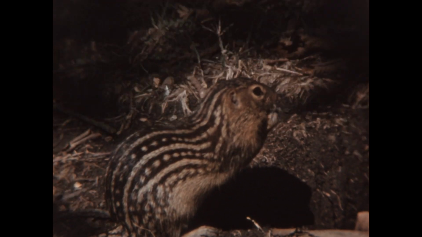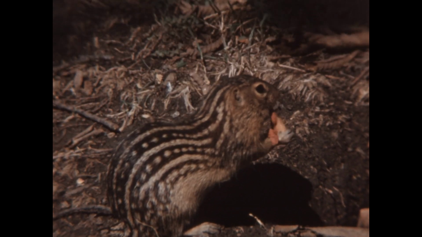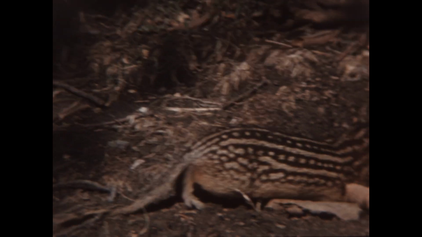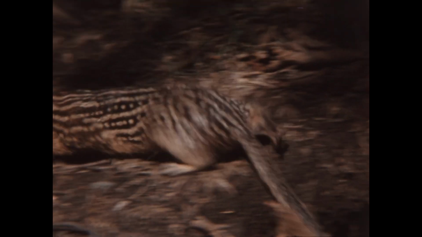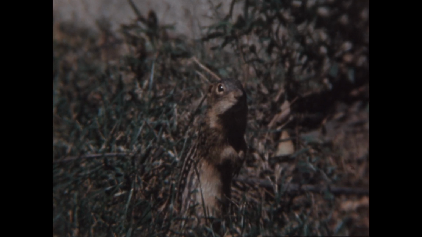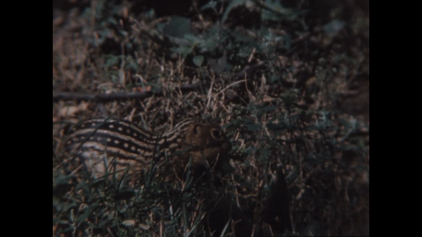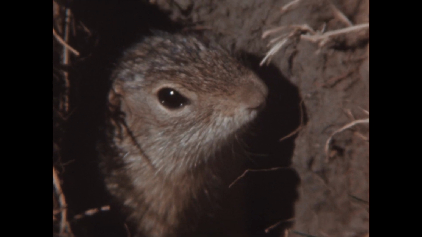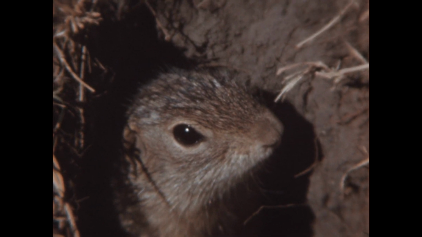This one we photographed with binoculars so that we can get to see it really close up. And here we get a real close-up of one of these little striped ground squirrels in its burrow.